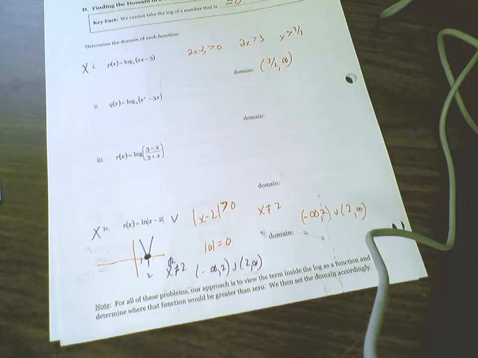We can only take the log of a positive number, and that'll trigger our understanding of functions that we can take a logarithm with and functions in spots where we cannot take a logarithm.